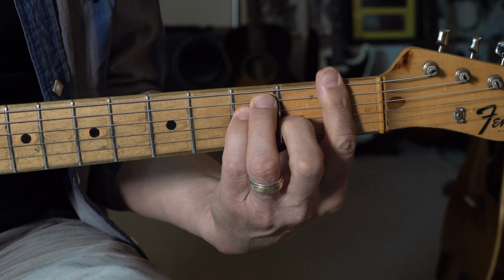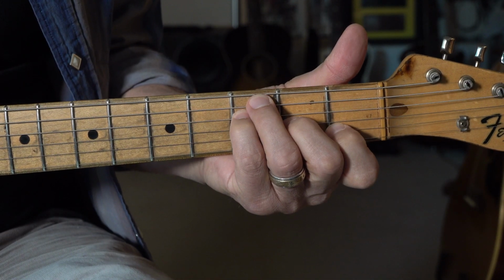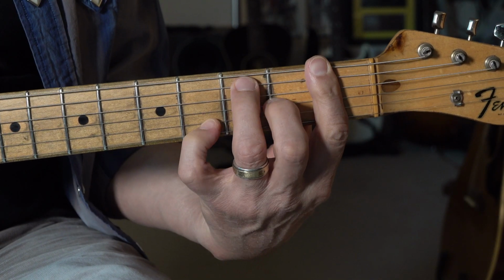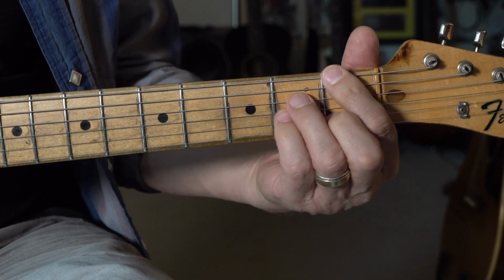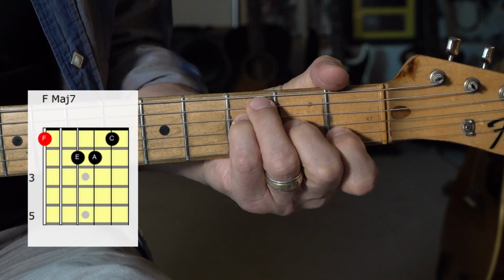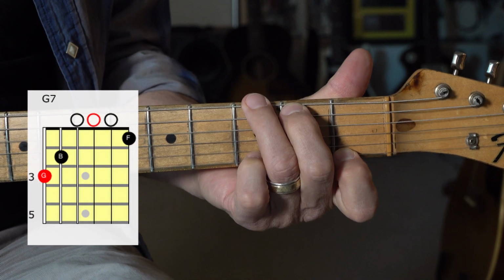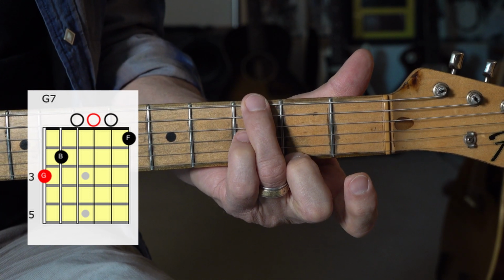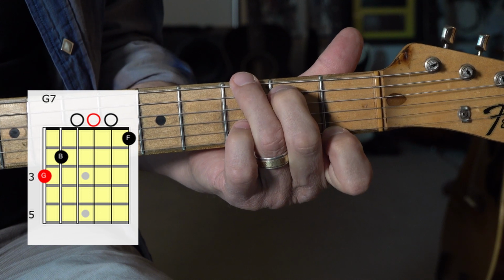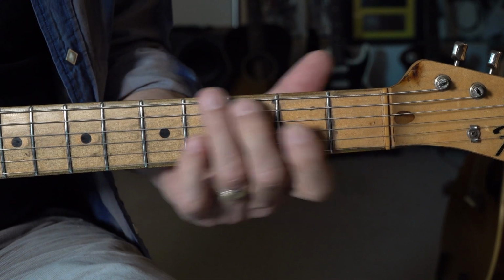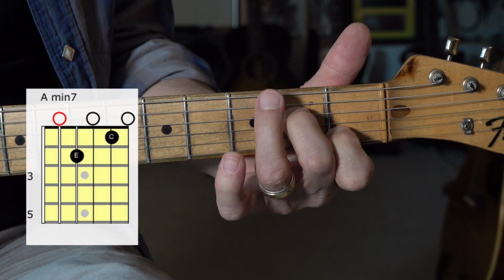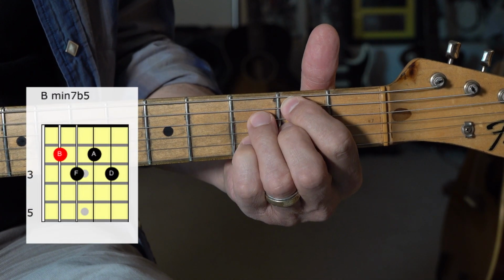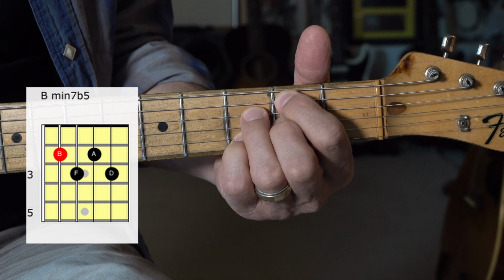Then it's F major 7, because that E is in the C scale, right? If you were to play F dominant 7, you'd have an E flat, which isn't in the C scale, so it's F major 7. Then G dominant 7, because in G major 7, that F sharp isn't in the scale, but the F natural is. Then when you get to A minor, it's A minor 7. Then the B chord is a B minor 7 flat 5.